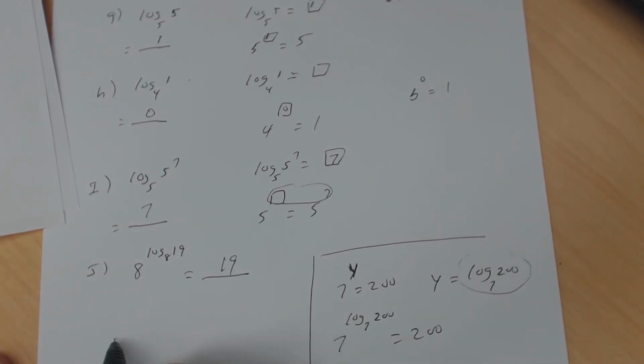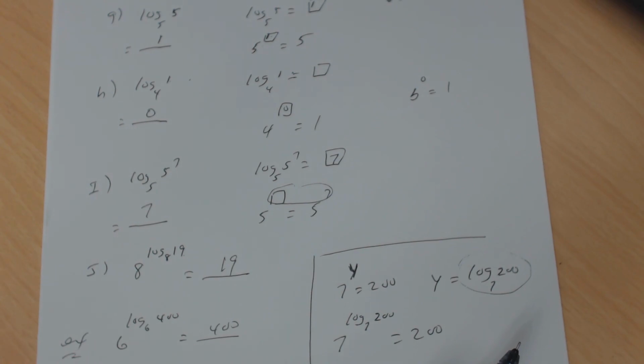So it's kind of like if you had this again. Let's suppose we had 6 to the log base 6 of 400. What do you think the answer is? Well, whenever you have the exponent being a log, and the base of this log expression is the same as the base here, then the answer is just the argument, 400. Okay? All right.